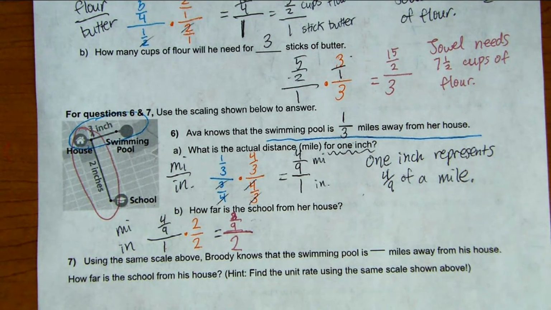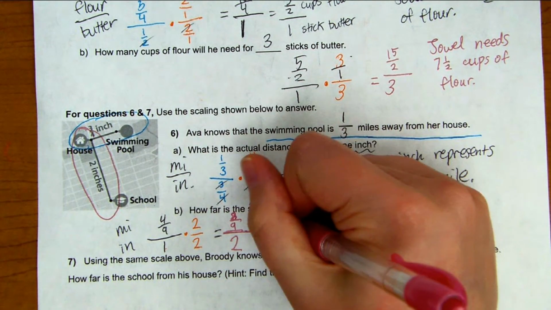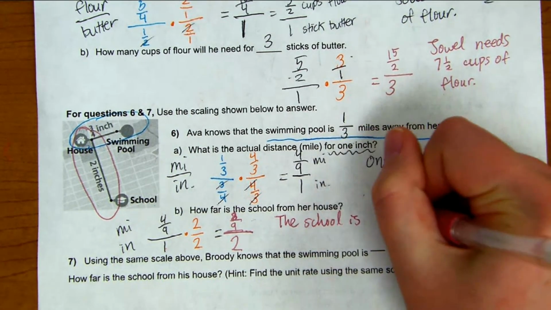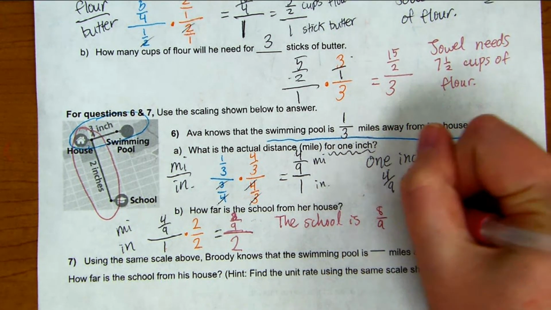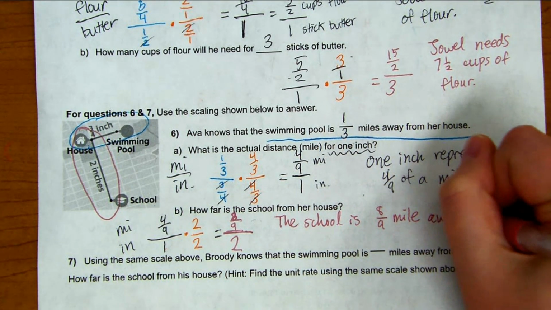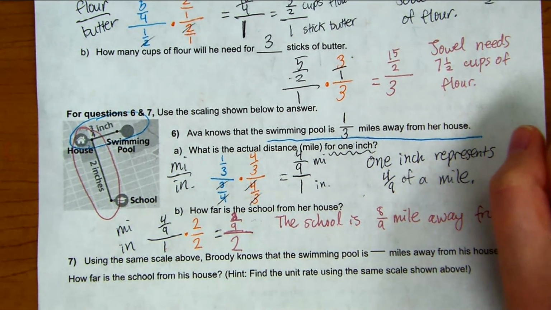Or we can say the school is 8/9 of a mile away from the house.